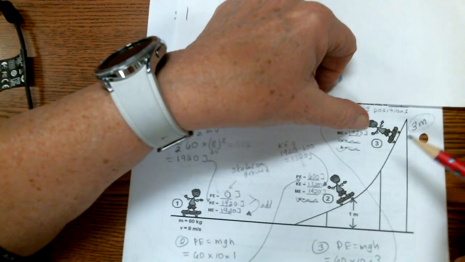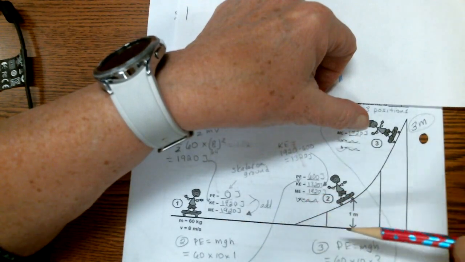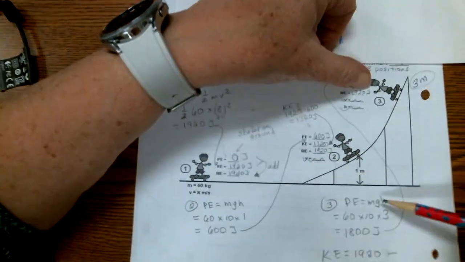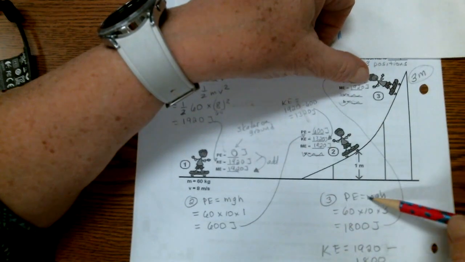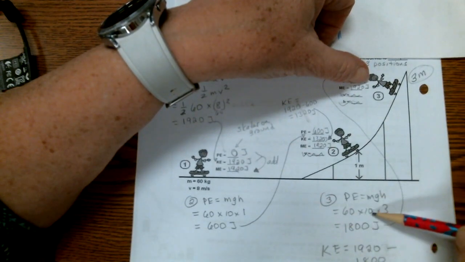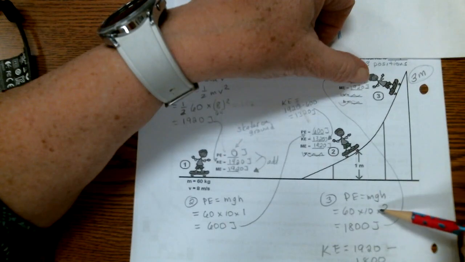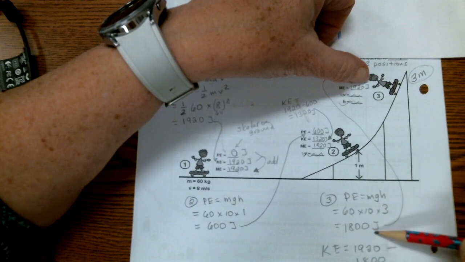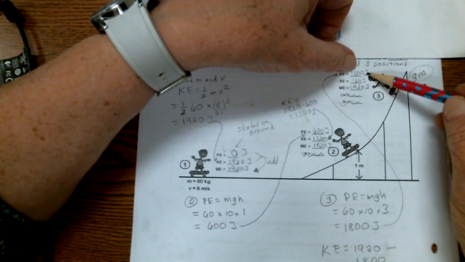So I have that he's 60 kilograms. I'm going to take the mass times 10. I'm just going to round it. You don't have to round it if you don't want to. I'm just trying to give you a little easier way to do these. So 60 times 10 instead of 9.81, times 3 meters. Multiply that, I get 1800. That's what I put here.